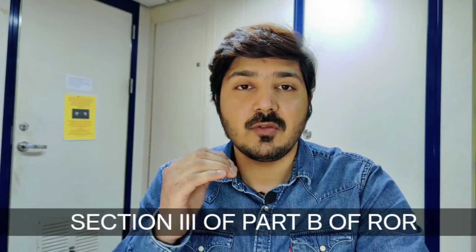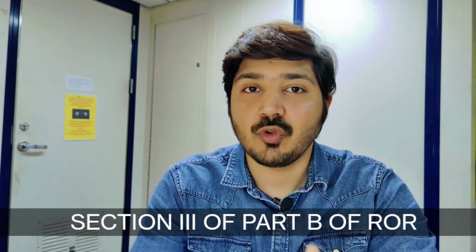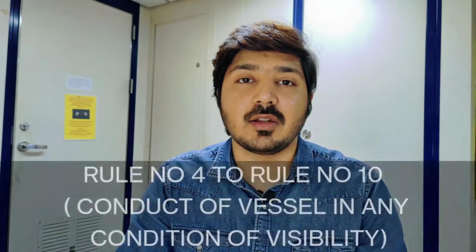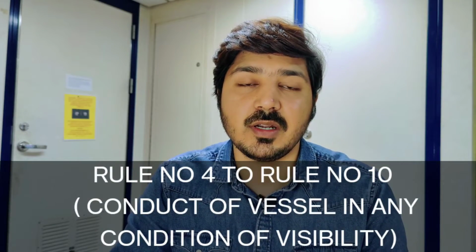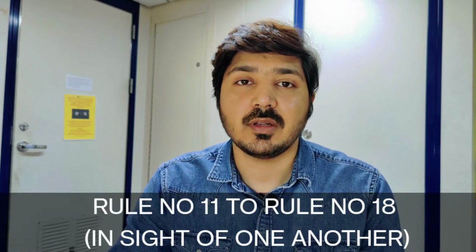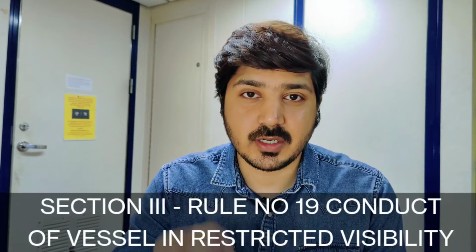Now, I will just give you a brief here that this rule comes under section 3 of part B, that is steering and sailing rules. Steering and sailing rules is from rule number 4 to rule number 19, and there are more subcategories under this. First, from rule number 4 to rule number 10, it is conduct of vessel in all conditions of visibility. From rule number 11 to rule number 18, conduct of vessel in sight of one another, and rule number 19 is conduct of vessel in restricted visibility.